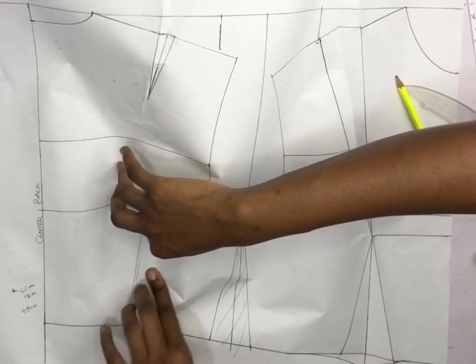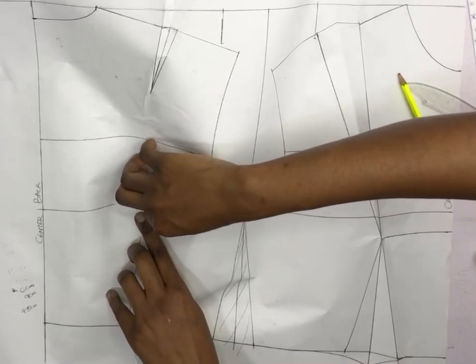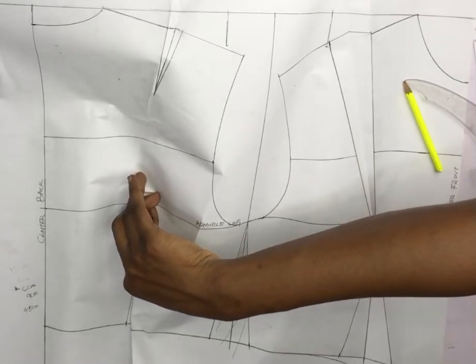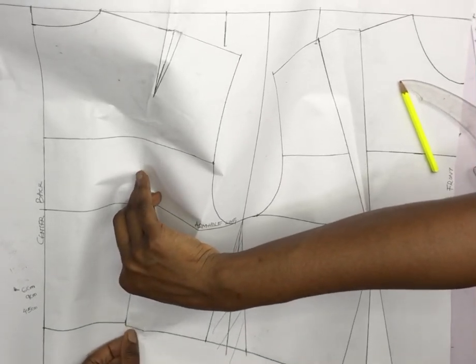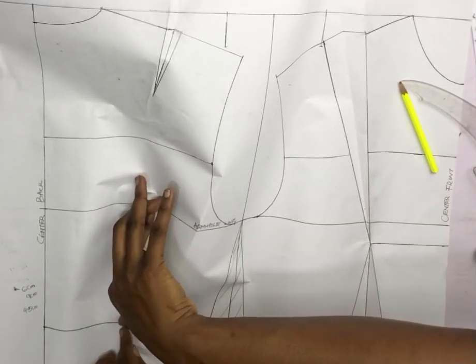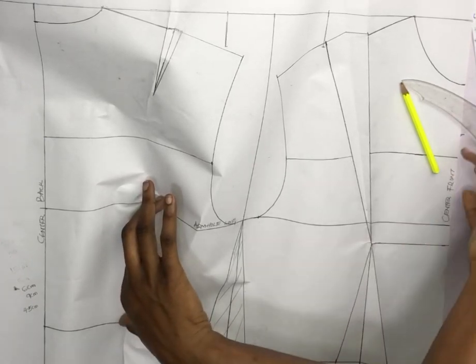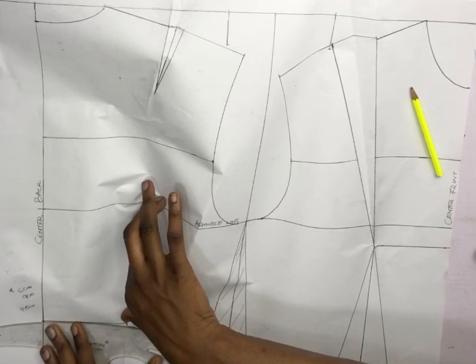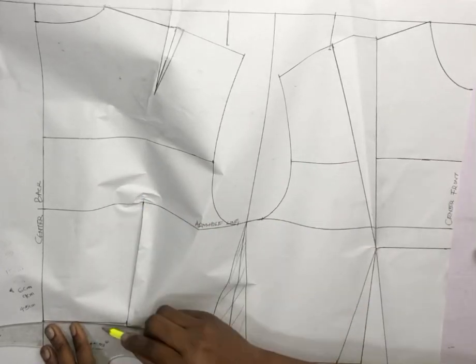Like I said, I'm going to share a video on how to blend your darts without having to fold your paper because it might be a bit stressful. I personally do not like to fold my paper while making a flat pattern. So I'm just going to blend with my curve again.